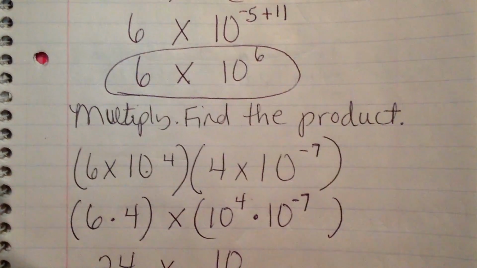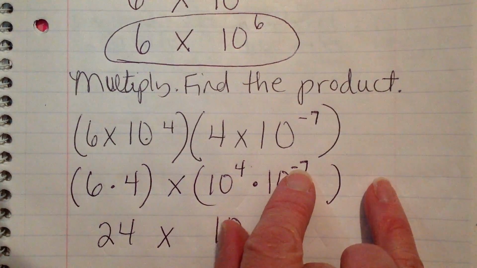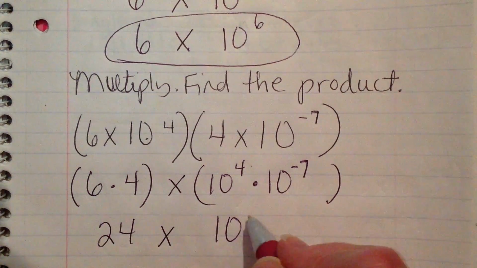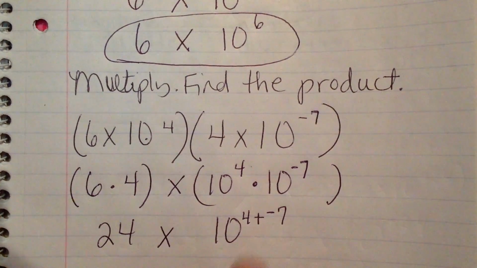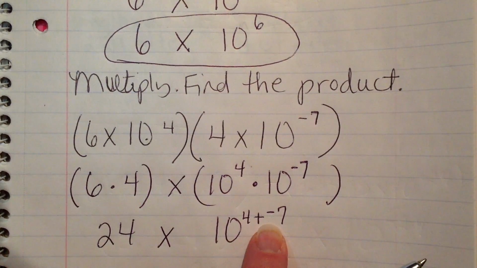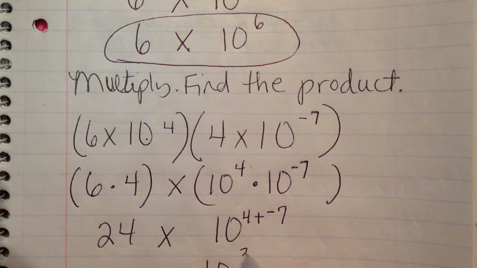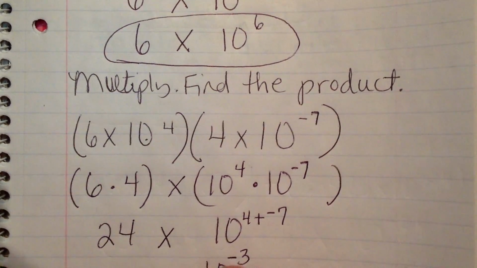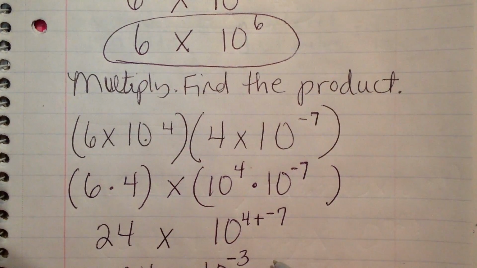Times 10. When you're multiplying like bases, we add exponents. So we have 4 plus negative 7. Well, if you're adding with unlike signs, subtract and take the sign of the larger. 7 minus 4 gives you 3. Sign of the larger is negative. So this is 24 times 10 to the negative 3.